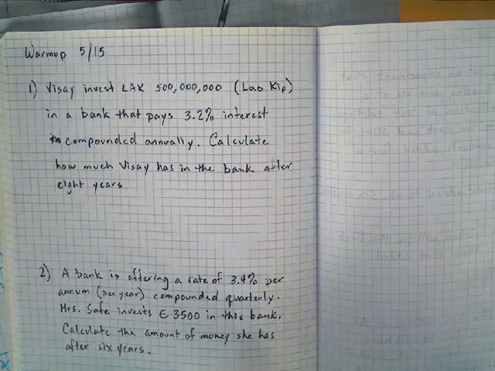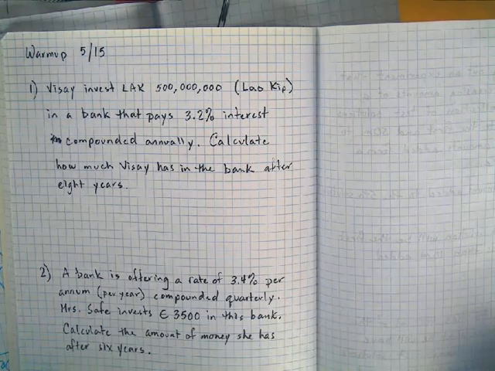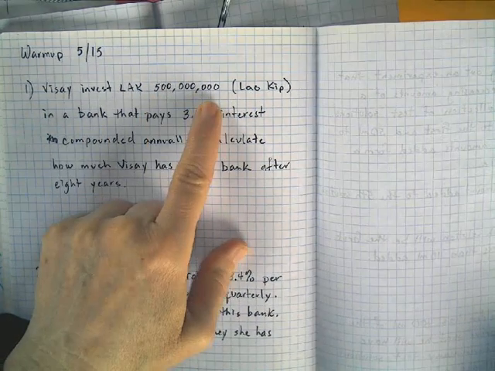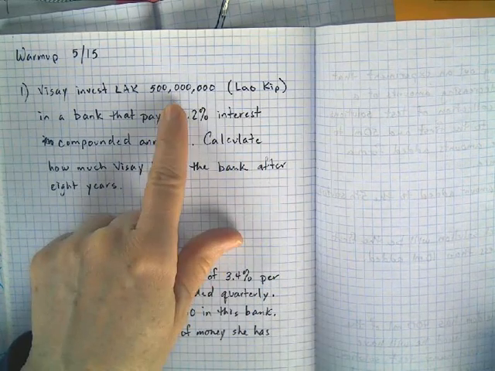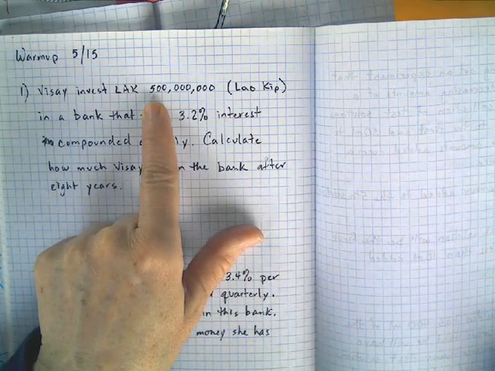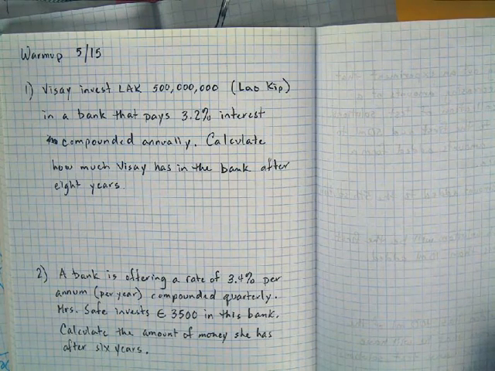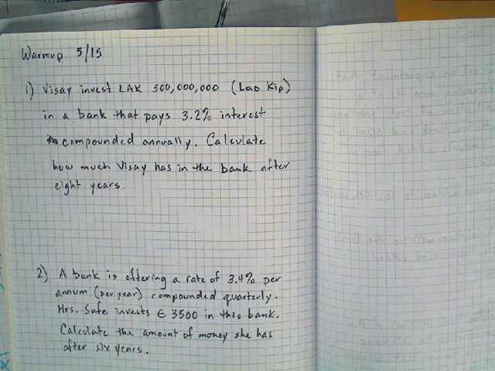So first of all, we're talking about some different types of currency here. Vise invests 500 million LAK, which is Lao Kip. So in Laos, this is the currency. It's called Kip. And Vise is investing 500 million Kip. Sounds like a lot. I have no idea if it is. It would be kind of interesting to look that up. In a bank that pays 3.2% interest compounded annually, calculate how much Vise has in the bank after 8 years.